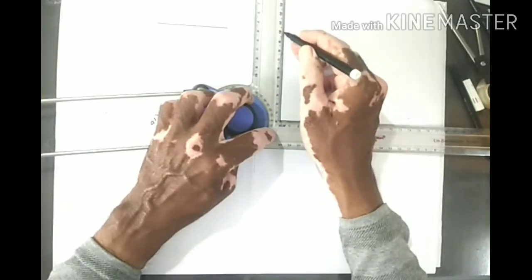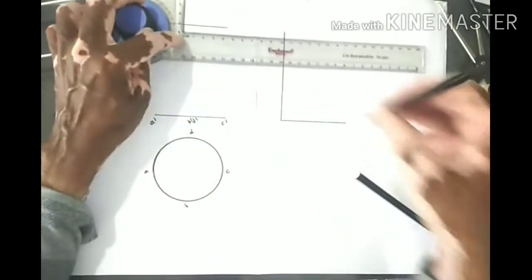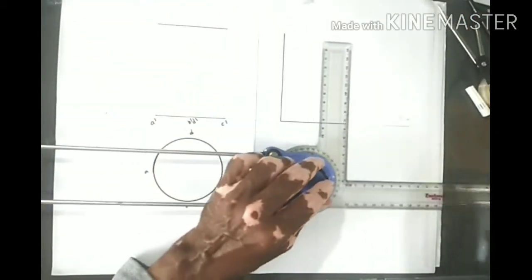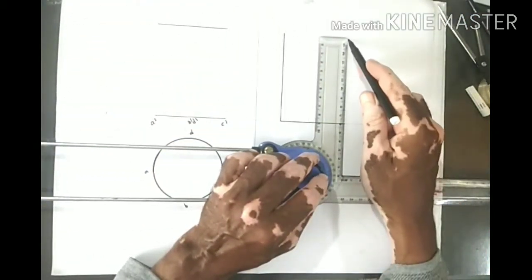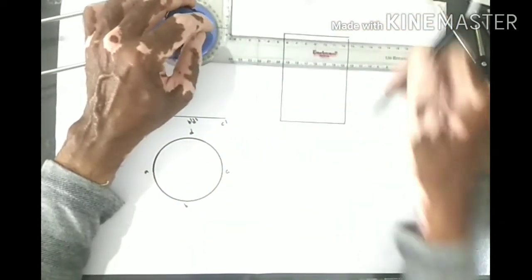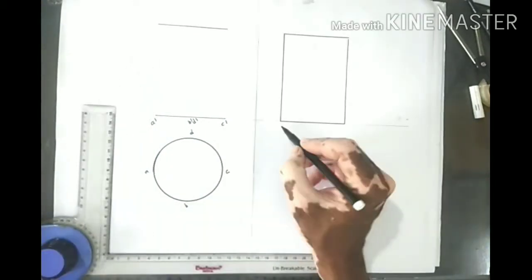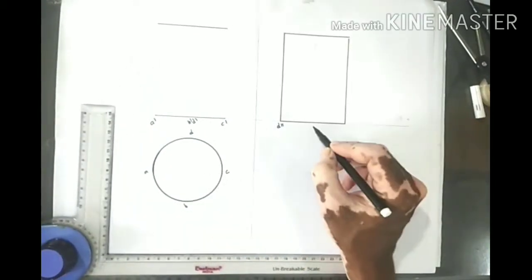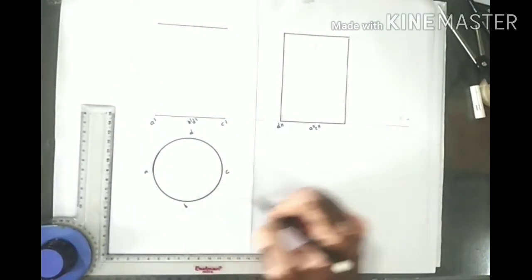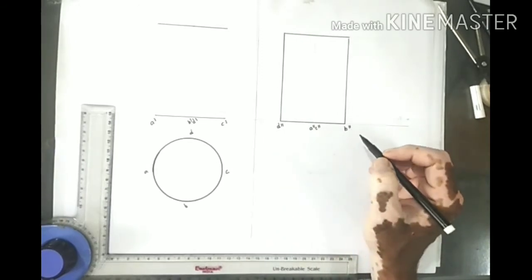Height will be projected from the front, and this will be the side view of the cylinder. So this D double dash, this will be A double dash, C double dash, this will be B double dash.